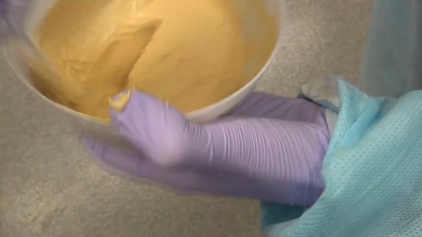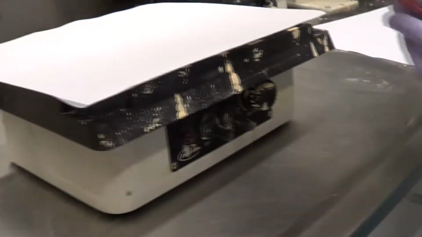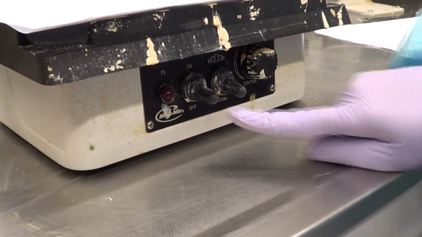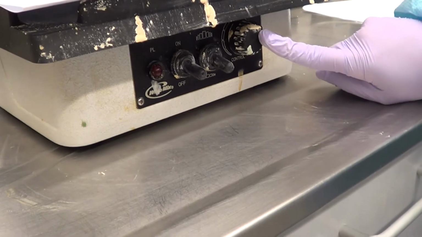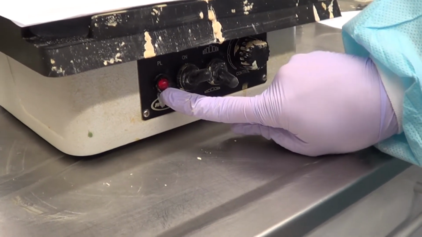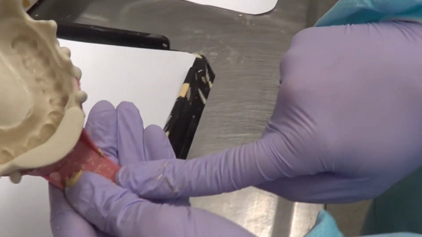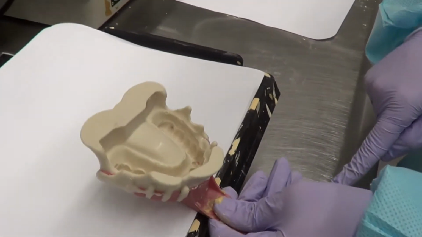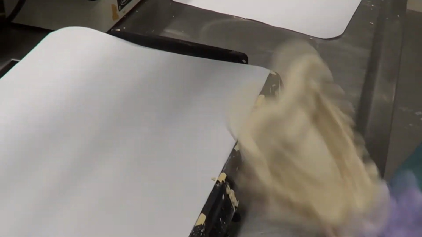When you have reached the desired consistency, you can now begin to pour your model. You may employ the use of a vibrating table to assist you when pouring the model. This will allow the stone to flow easily into the very bottom of the impression and also release any air bubbles that may be trapped in the stone.